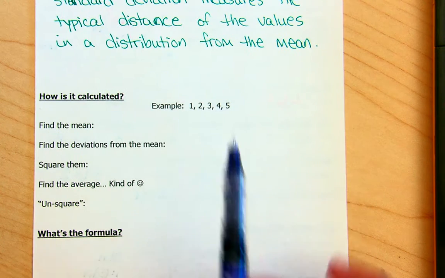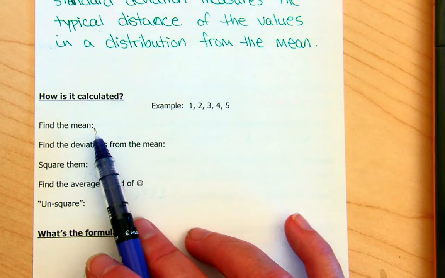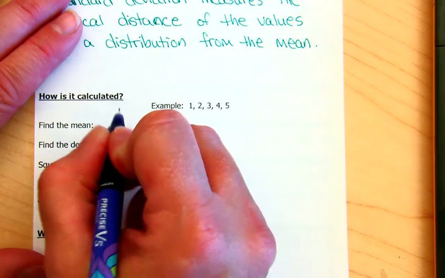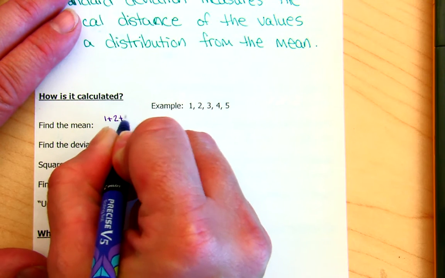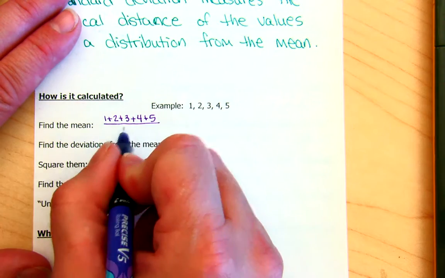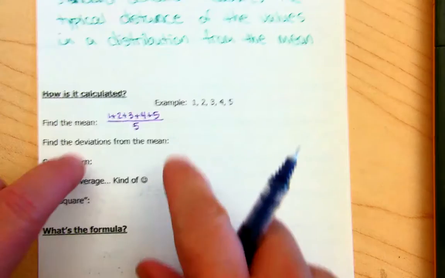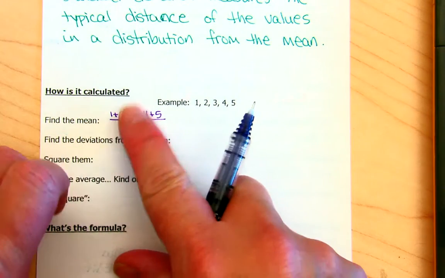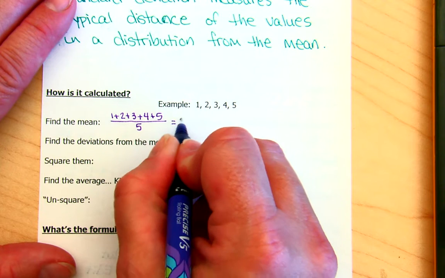Okay, so to find the mean, we just add up our numbers. So we do 1 plus 2 plus 3 plus 4 plus 5, and divide by how many numbers we have, which here is 5. So that would be 3, 6, 10, 15, divided by 5 would be 3.